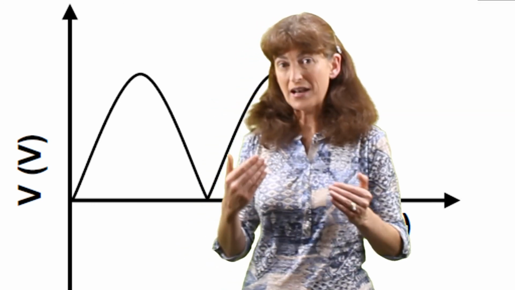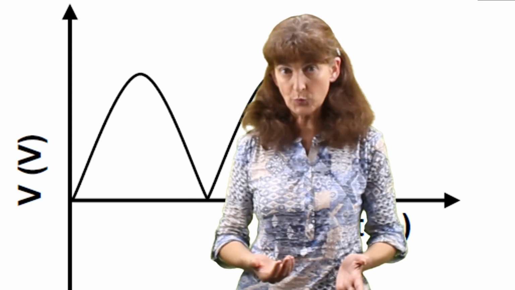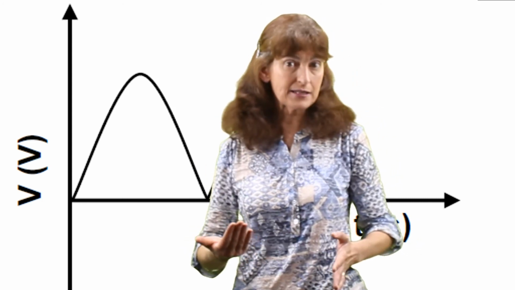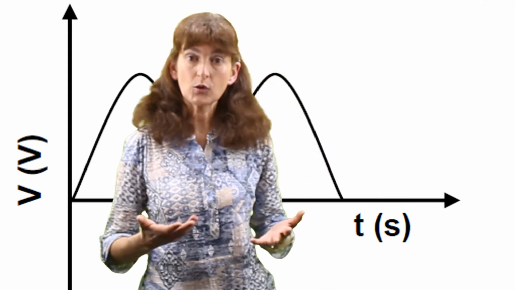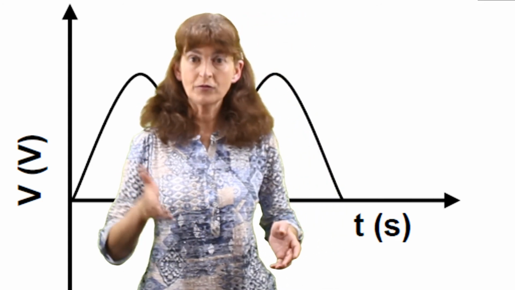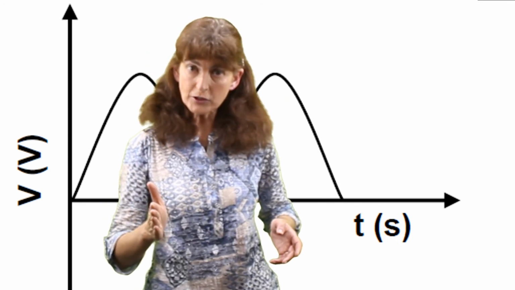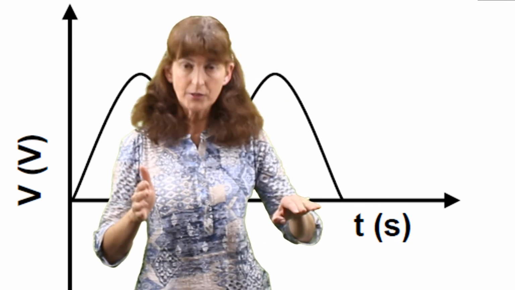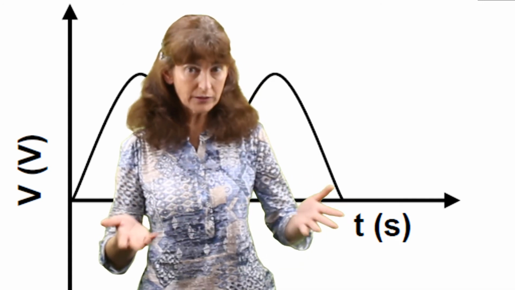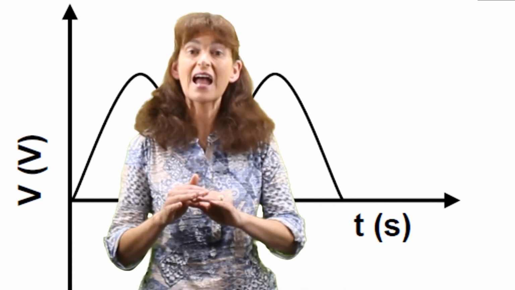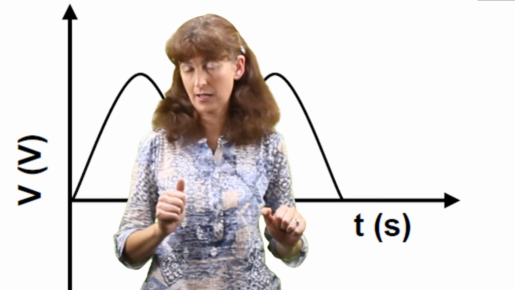Just make sure that you also label the axes appropriately. The y-axis in this case is the induced EMF in volts. Now in this particular question we were asked to draw a graph of the EMF induced over time. So we know that the x-axis should be time. If we hadn't been told that, it wouldn't have been wrong to say angle of rotation on the x-axis.